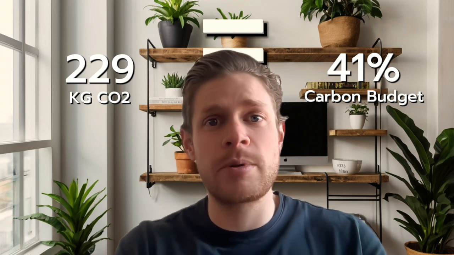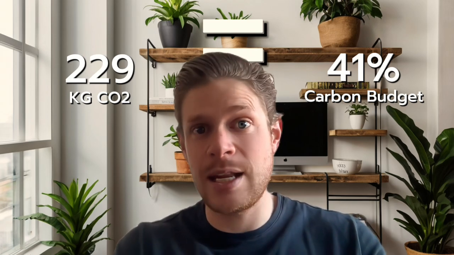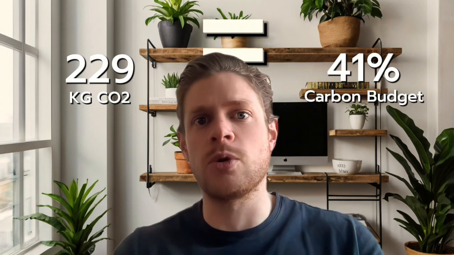And to put it into perspective, your average internet user generates about 229 kilograms of CO2 per year from digital activity, right? So forms is included in that. And if you want to keep global warming to 1.5 degrees, that's about 41% of the emissions you can emit, so your carbon budget on an annual basis. So the internet usage as a whole has quite a bit of a footprint.